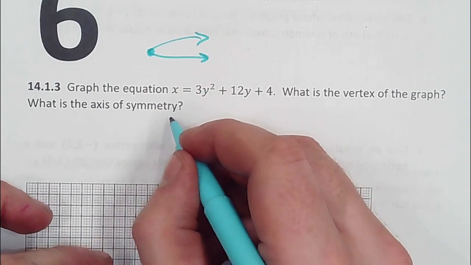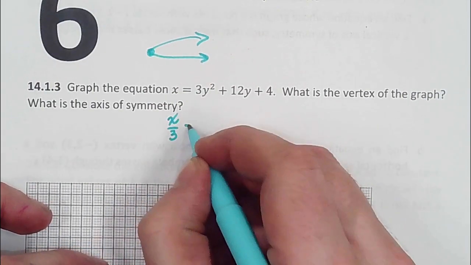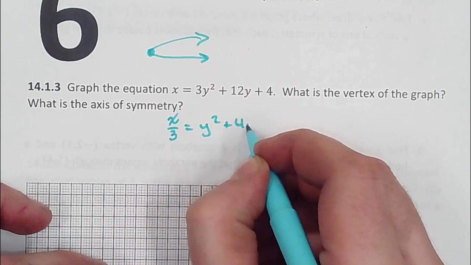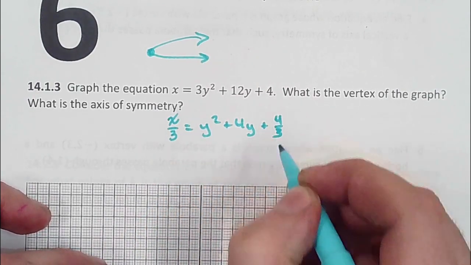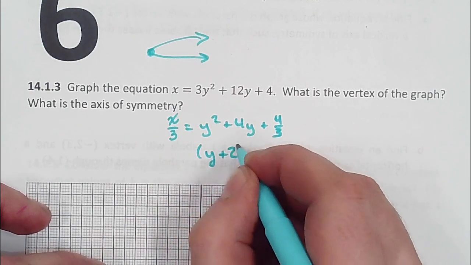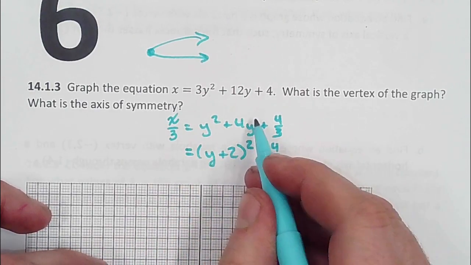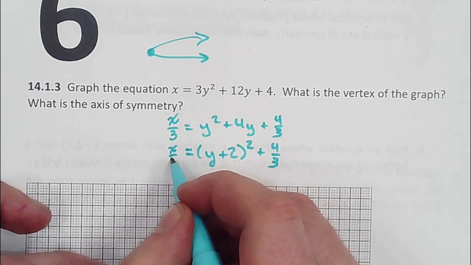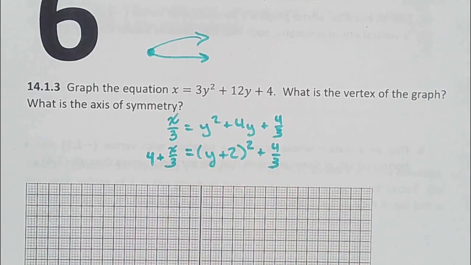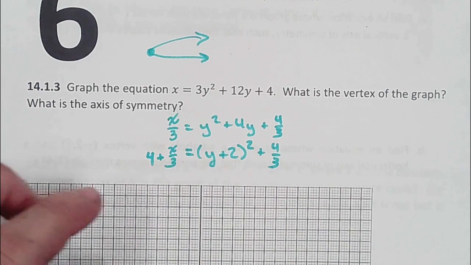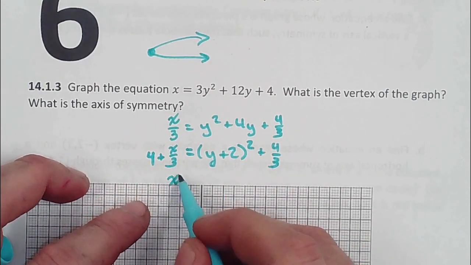But if I divide everything by 3, and I complete the square. And of course, to do that, I'd have to have a plus 4 here. And then I move everything over to get x on its own.